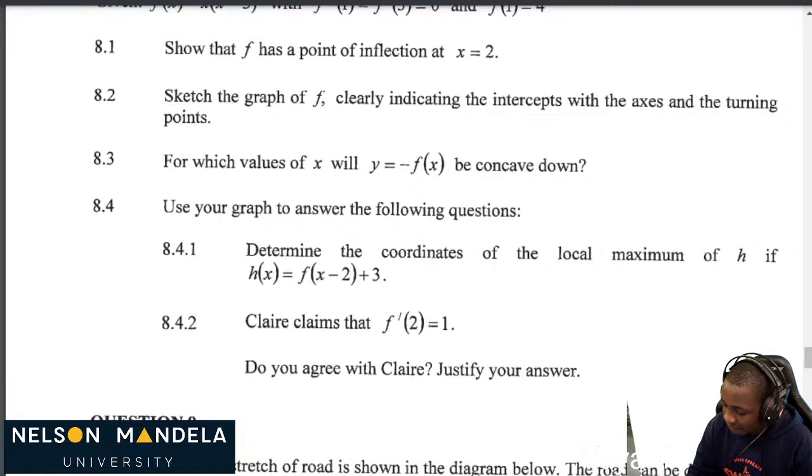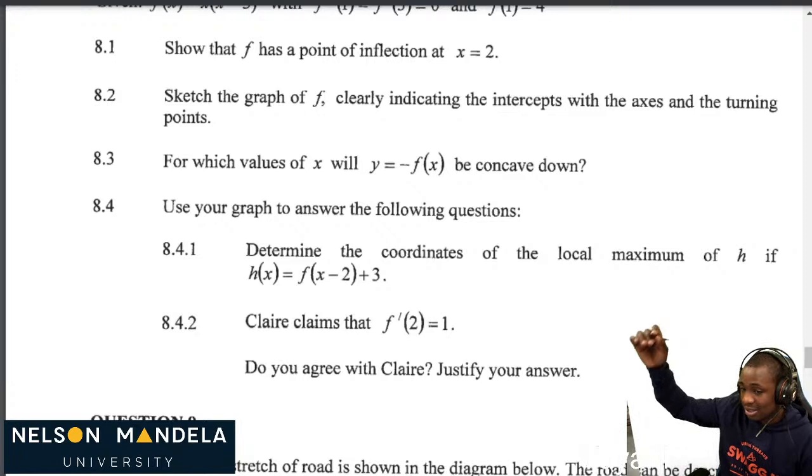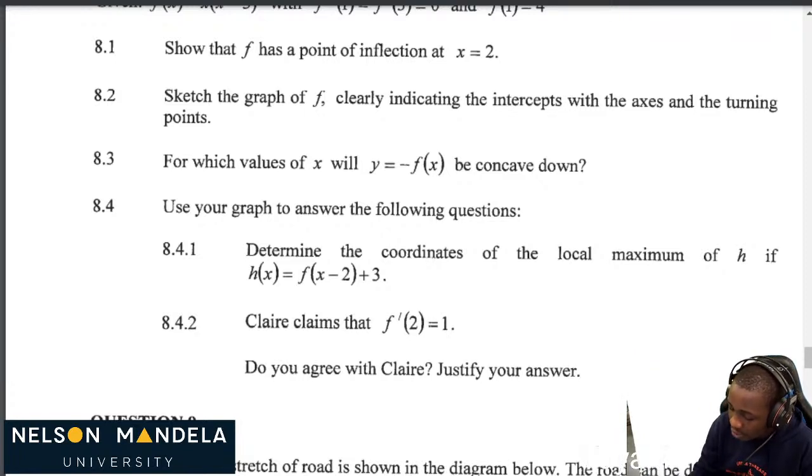which means the local maximum on this graph has been shifted 2 units to the right. So we have to say 1 plus 2, that will give us 3. Then it has also been shifted 3 units upwards, so now it will affect the y. Now it's going to be 4 plus 3, which is equal to 7. So therefore the coordinates are (3, 7), guys.